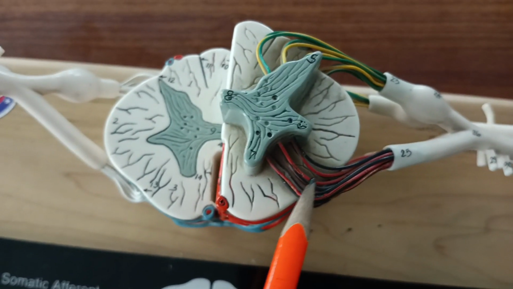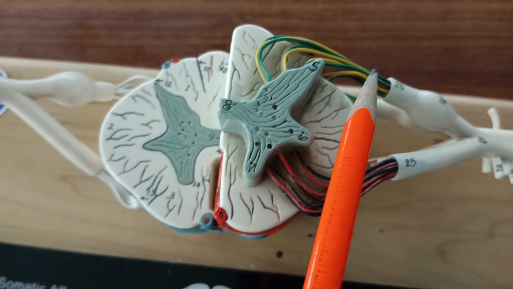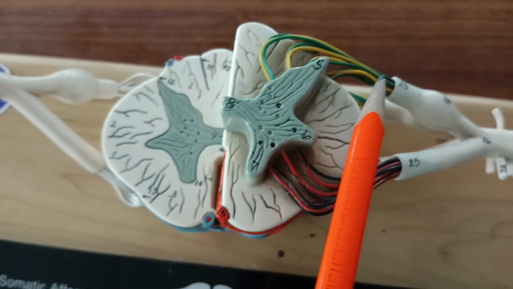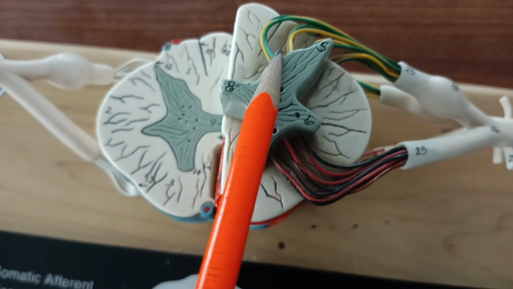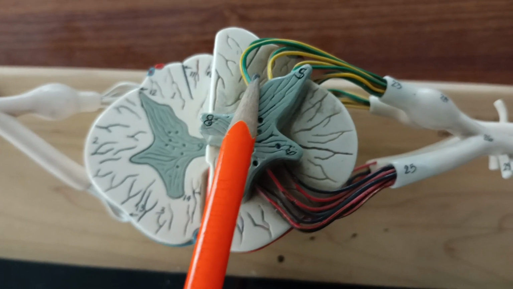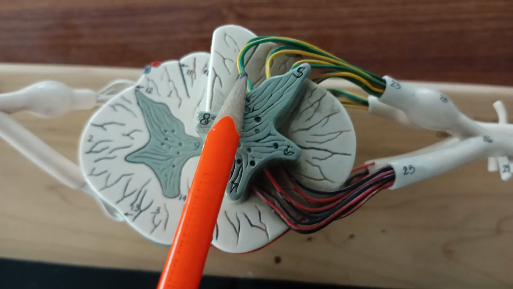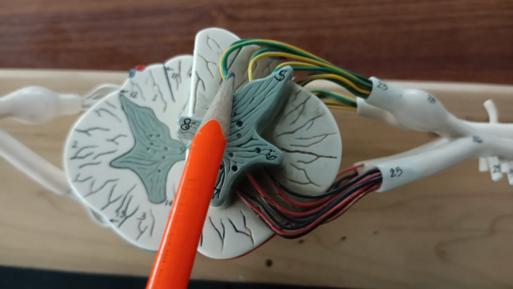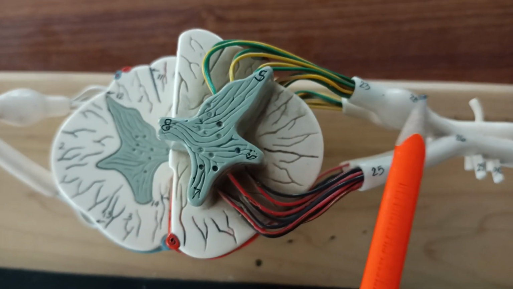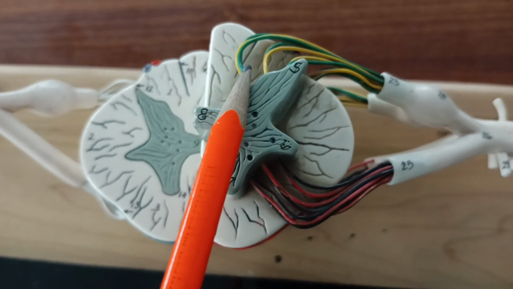And concentrate on these rootlets. Posteriorly you can see two colored fibers, and concentrate, the yellow one is showing the general somatic afferent. These are the functional components of the spinal nerve. The green colored wires are showing the general visceral afferent as they are running through the sensory root of the spinal nerve carrying sensations.